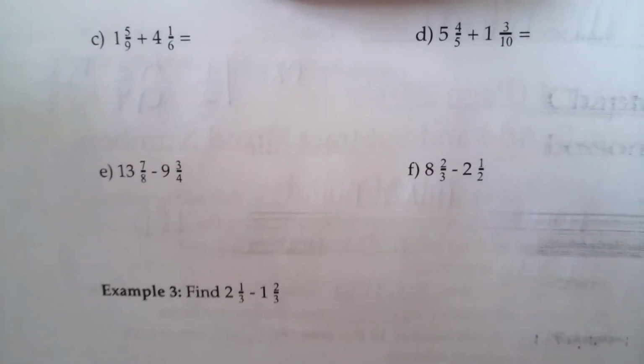Let's go ahead and flip the page. Okay, we have D, E, and F as well.